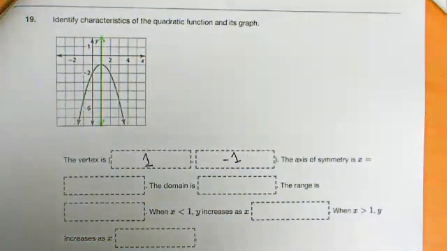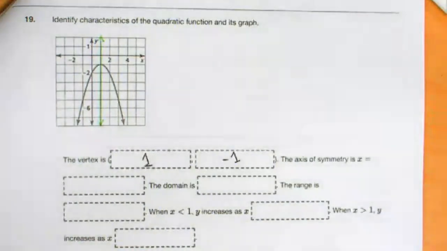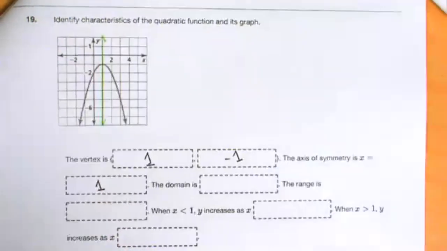So our axis of symmetry cuts through the vertex, meaning that the x value of the axis of symmetry is equal to the x value at the vertex, which in this problem is 1.